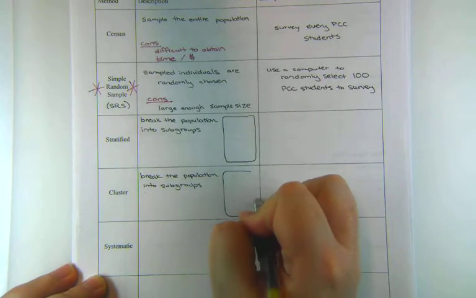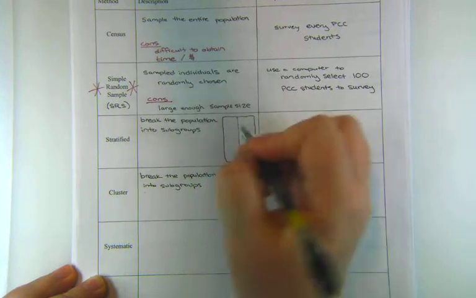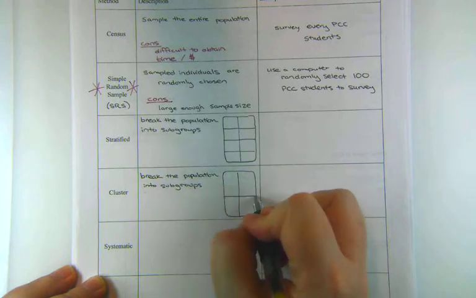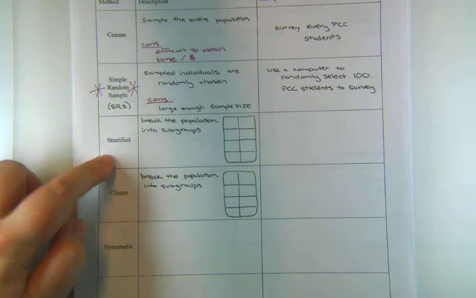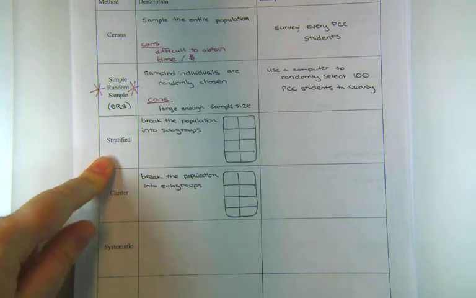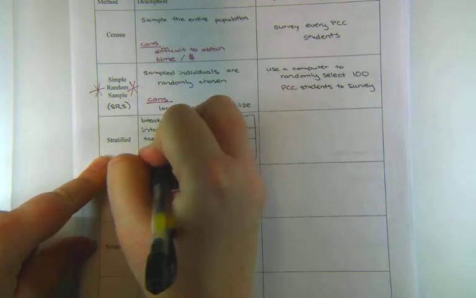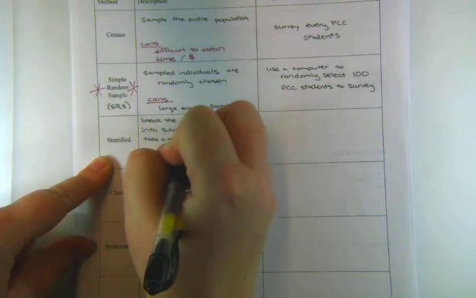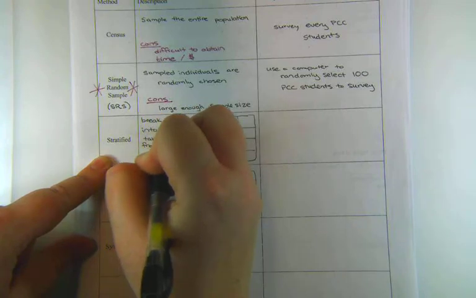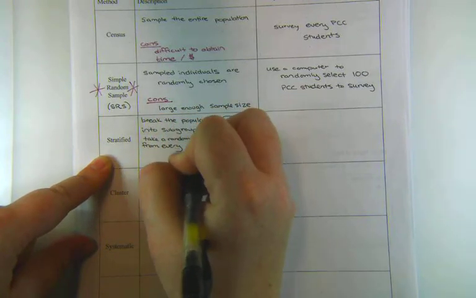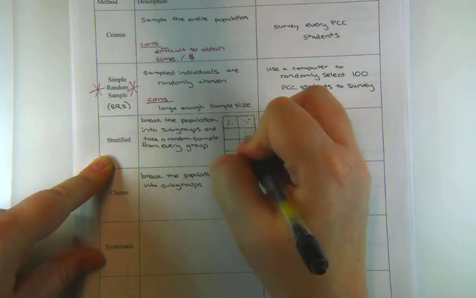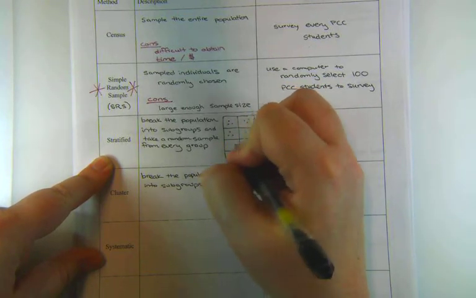What I'd like us to do is visualize this. We have our population for both of these scenarios, and we break our populations into subgroups based on some characteristic. With stratified, what we then do is take a random sample of some sample size from every group.